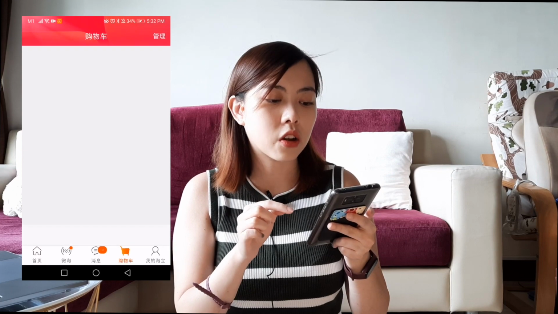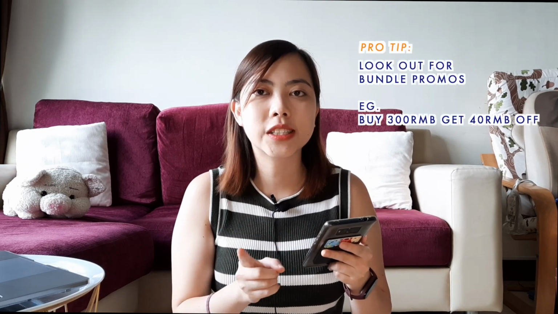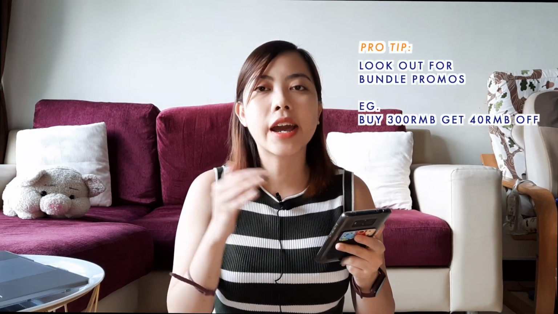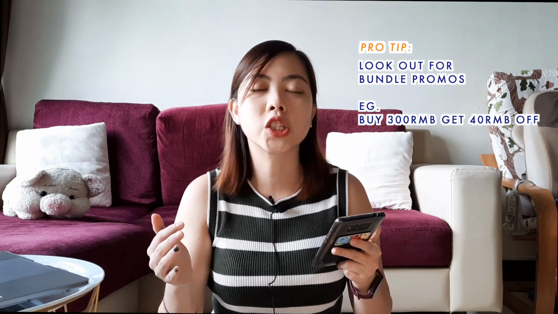So once you go into your cart, that's where you see the item. Once you have done that, you can continue shopping. And one tip is, during sale, what they always do is you buy an X amount, and then you will be able to unlock some promotions or discount.